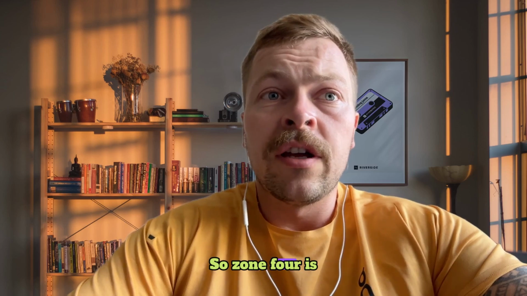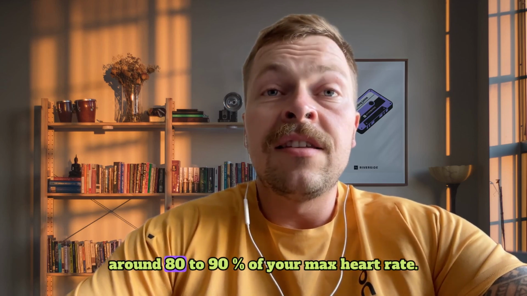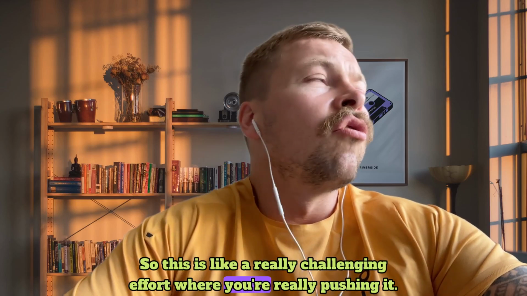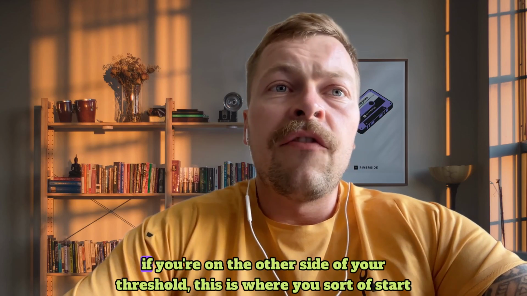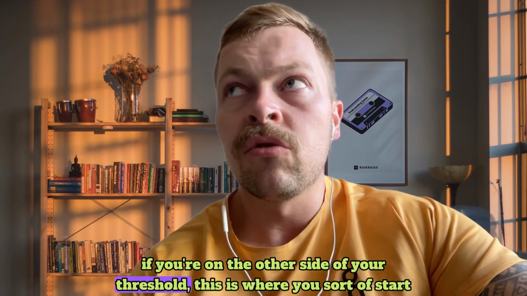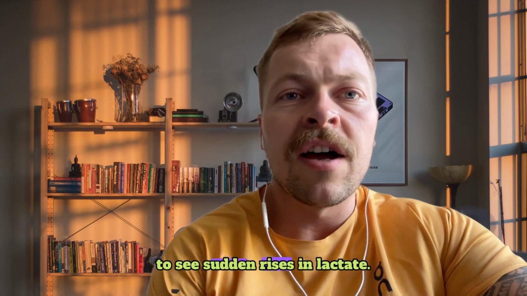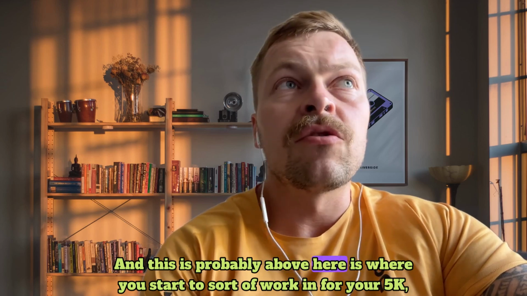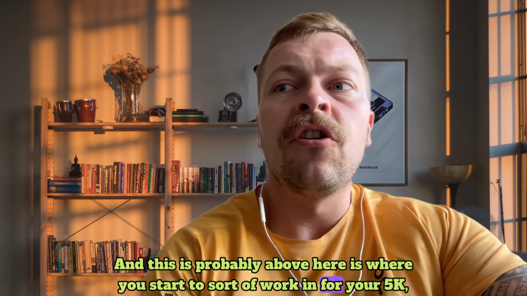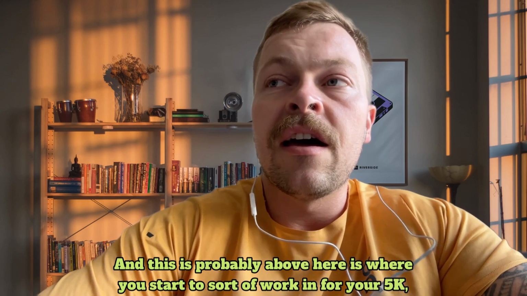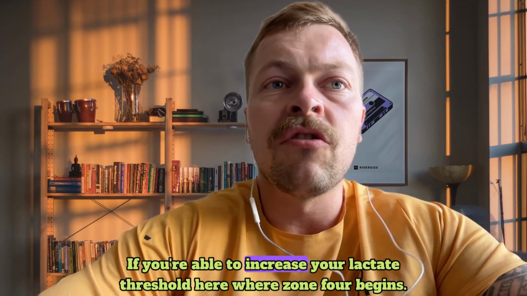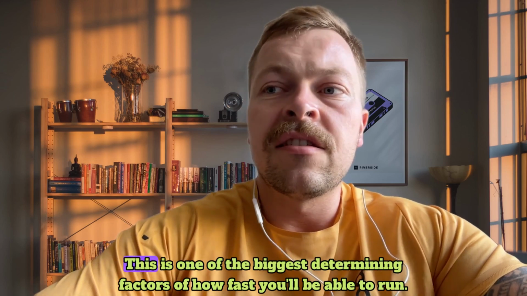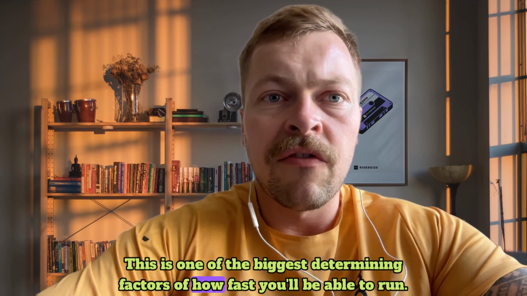So zone 4 is around 80 to 90% of your max heart rate. This is a really challenging effort where you're really pushing it. If you're on the other side of your threshold, this is where you start to see sudden rises in lactate. Above here is where you start to work in for your 5K, 10K time. If you're able to increase your lactate threshold, where zone 4 begins, this is one of the biggest determining factors of how fast you'll be able to run.